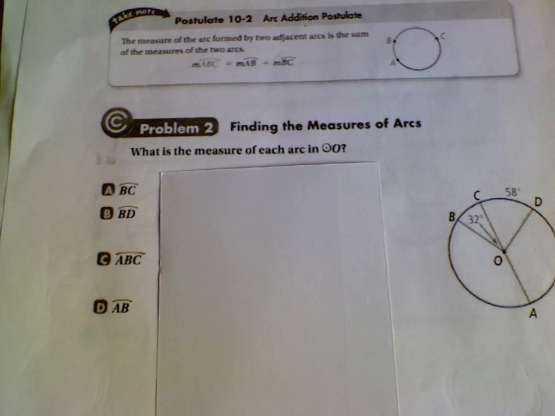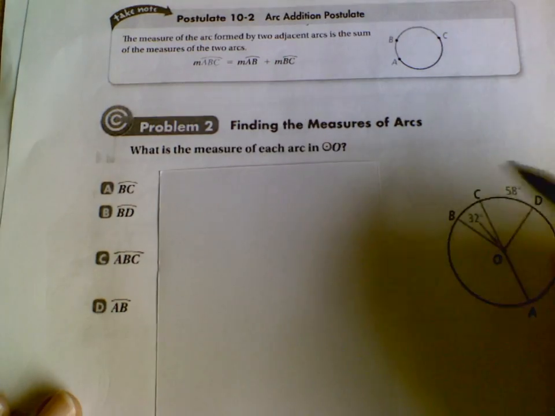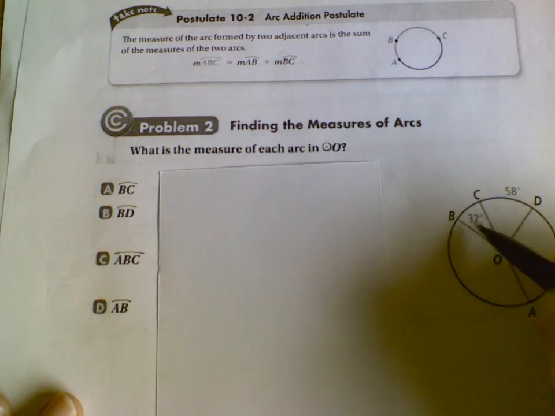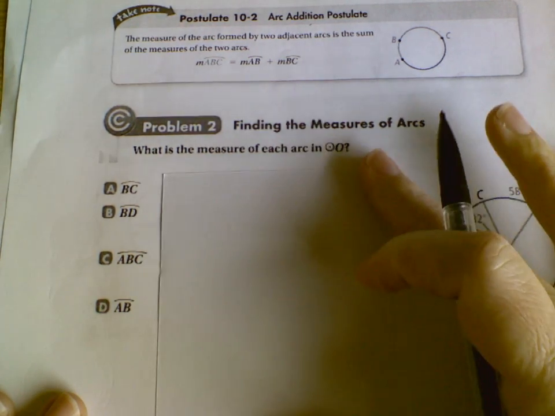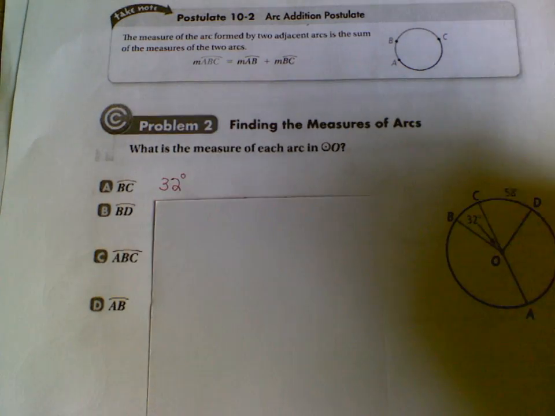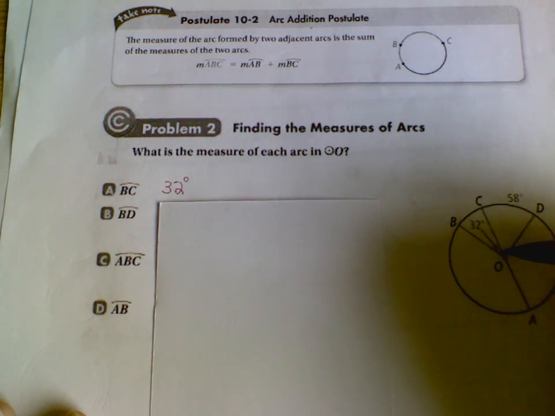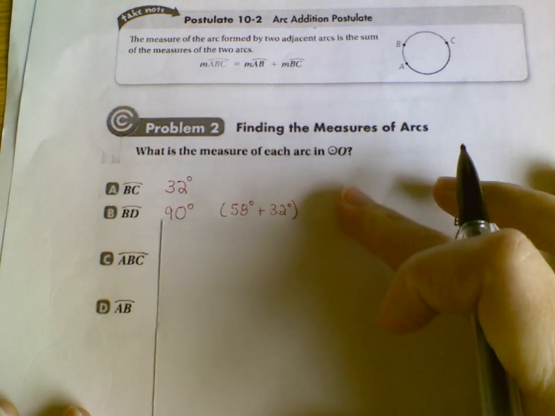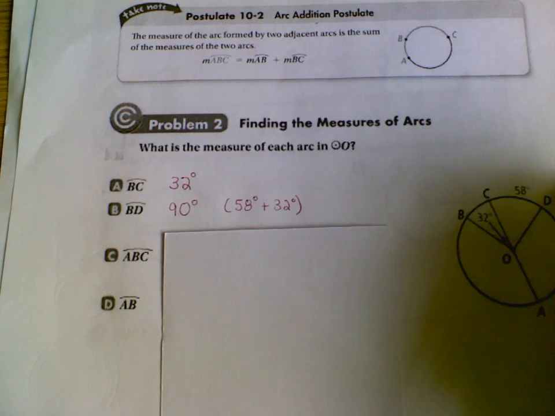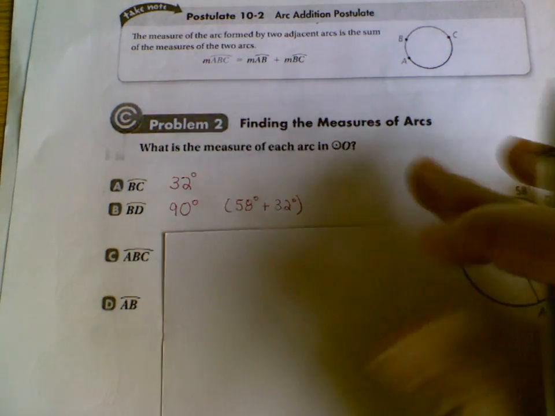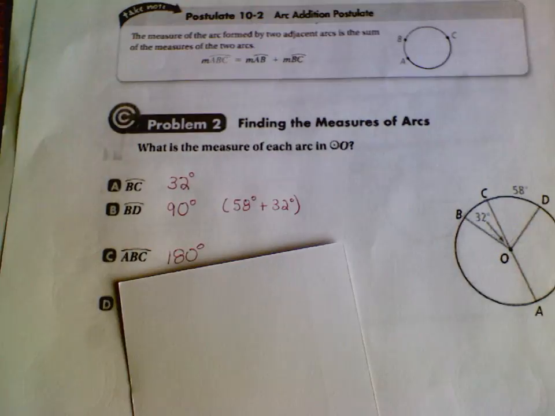And so it wants me to find the measure of BC. So here is BC. The angle, that central angle that fits to it, is 32. So that means that the measure of arc BC is 32. Then it wants me to find the measure of BD. Well, that would be this angle here, so I can just add 32 and 58, and I would get 90 degrees. The measure of ABC, well, that's a semicircle, so I know that's 180 degrees.